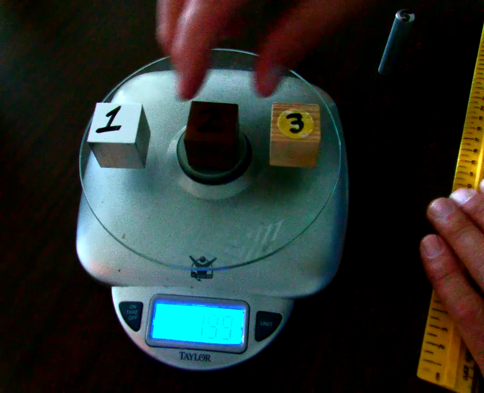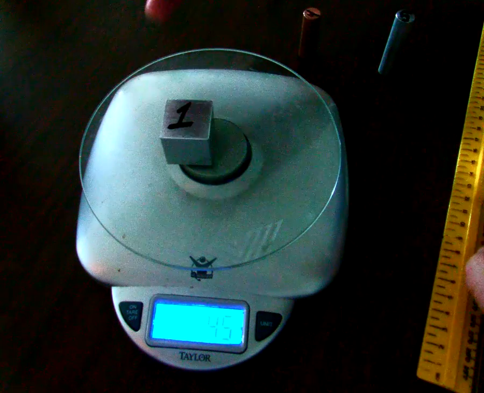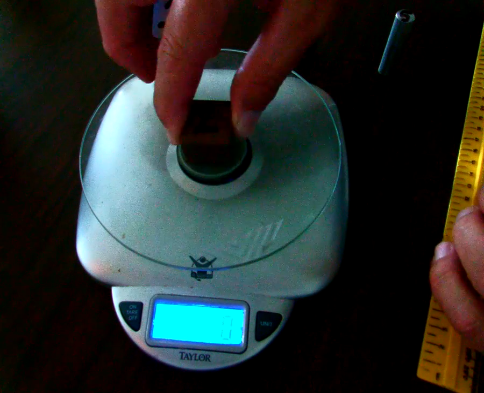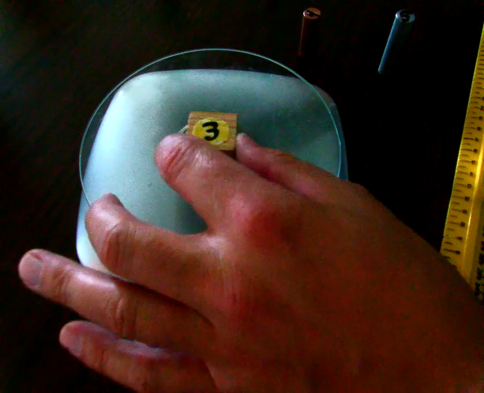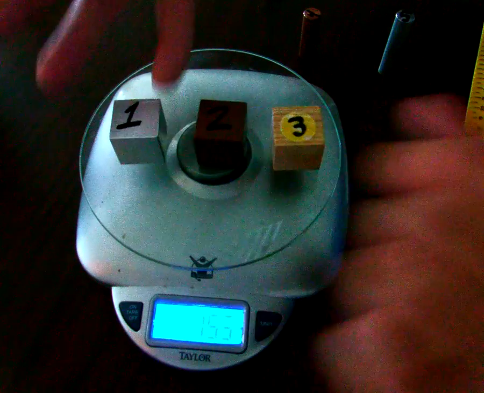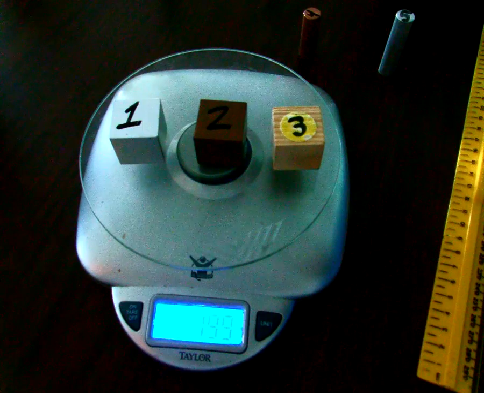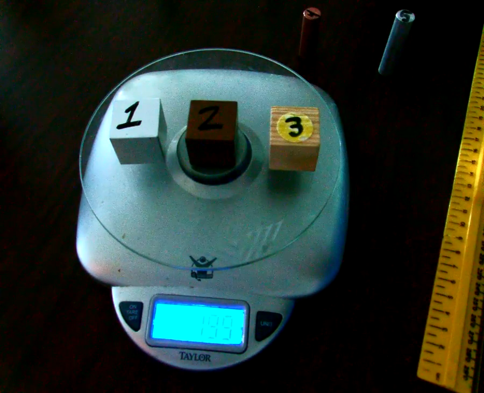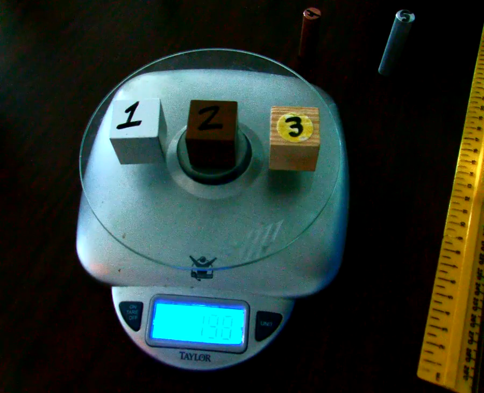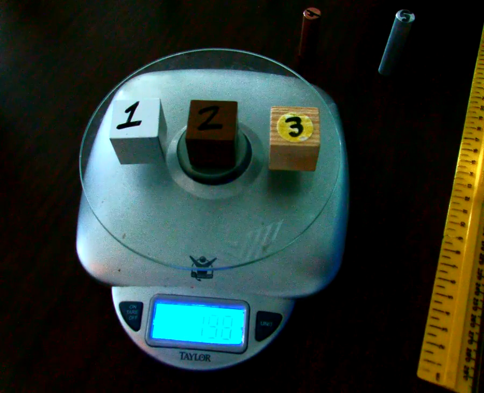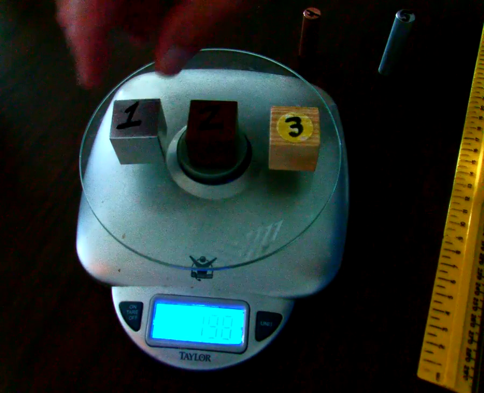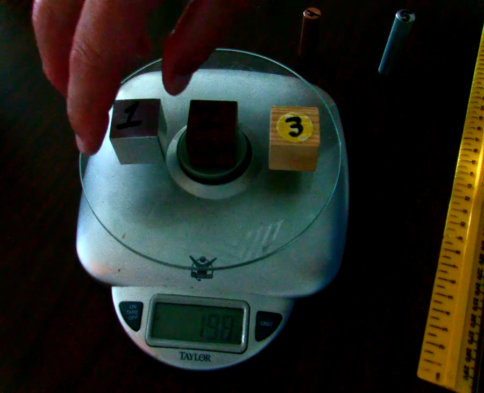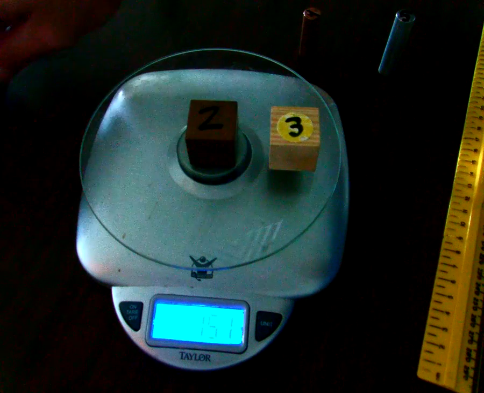Based on the fact that they have different masses, we know that they take up the same amount of space, so there's a different amount of matter in each block. The more matter that something has in a defined space, the higher its density. All 3 of these blocks together happen to weigh 198 grams.